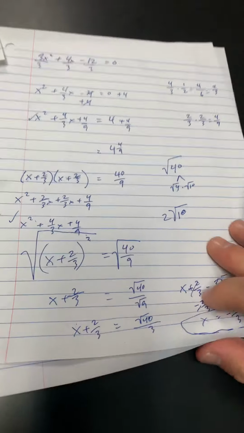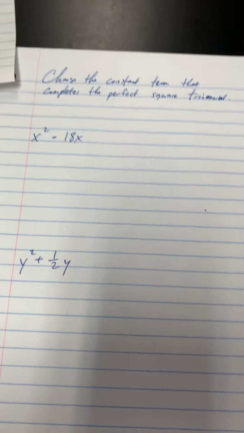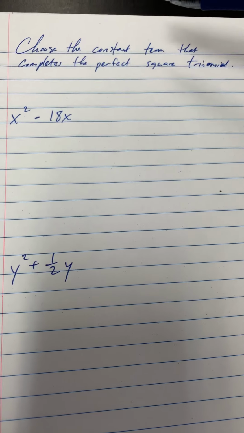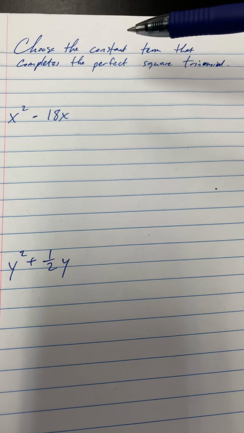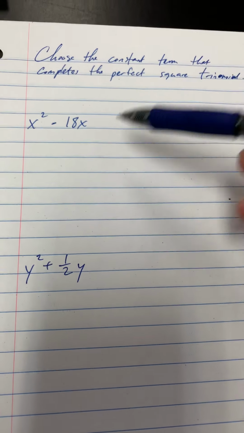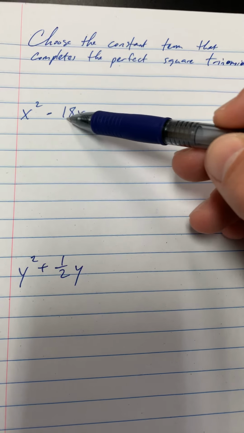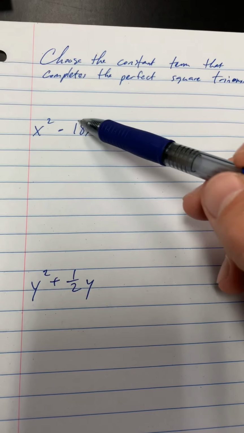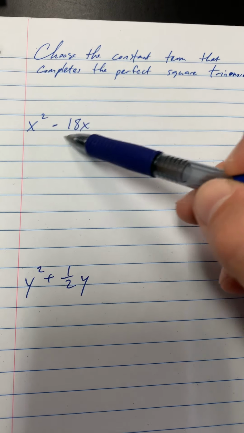Now you're going to see several in your lesson that are like this. It's going to say choose the constant term that completes the perfect square trinomial. Again, we're just going to take half. I know I've said over and over again that we don't look at this like 18, we look at it like negative 18.